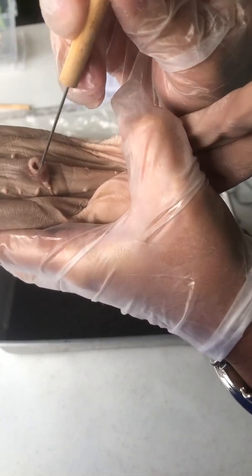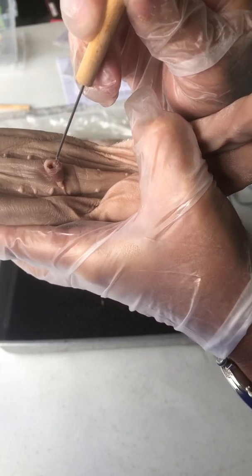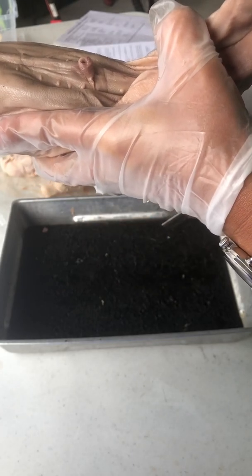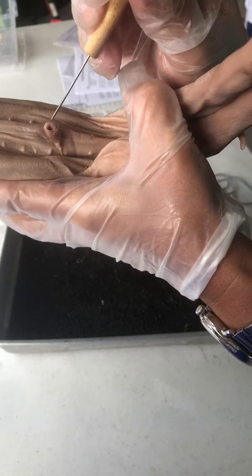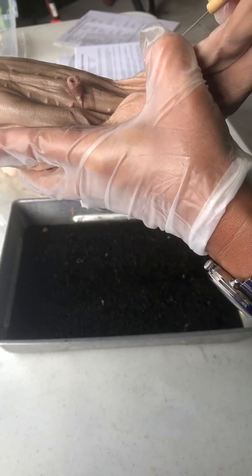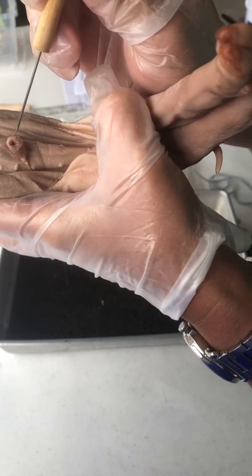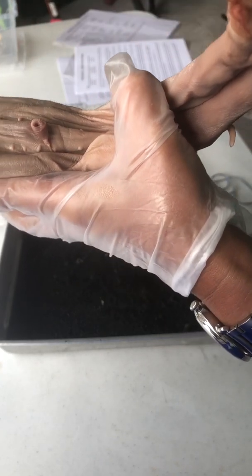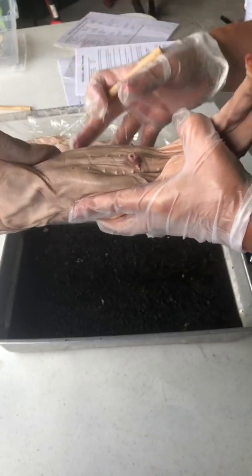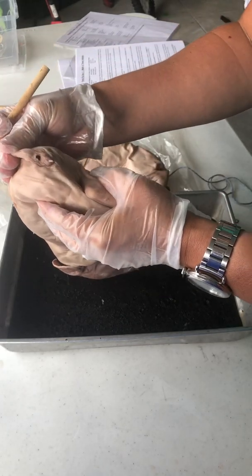So right here, you have a larger opening and then two smaller openings, okay? The largest opening is the vein, the umbilical vein, and it carries blood from the placenta to the fetus. And then the two smaller openings, this one and this one, are called the umbilical arteries, and they carry blood from the fetus to the placenta. Now we're going to lift the pig's tail to find the anus, which is right here.